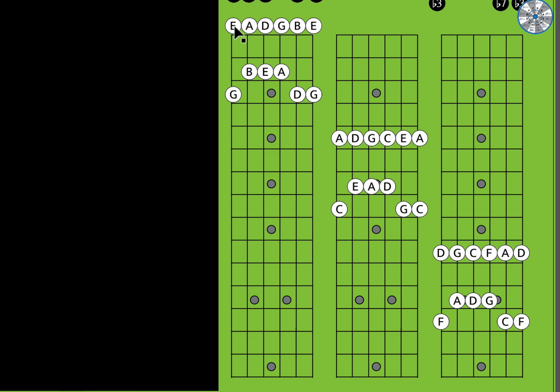And then if we want just the G chord, for example, here we're going to eliminate 2 more notes, the E and the A. And then look, we have the G chord, these 3 notes here. And then if we eliminate the A and the D, we have the C chord in the G shape.